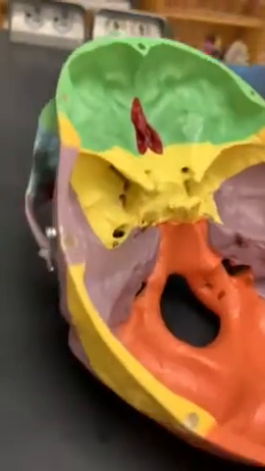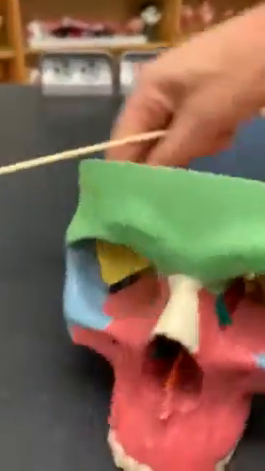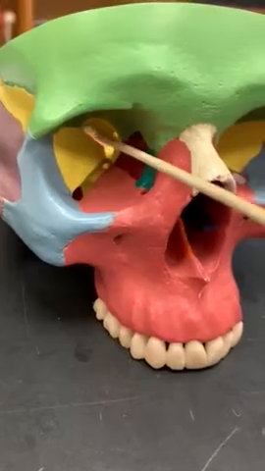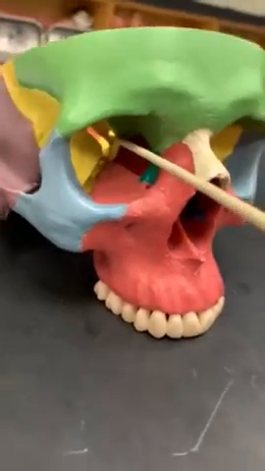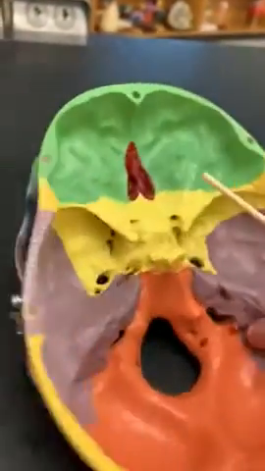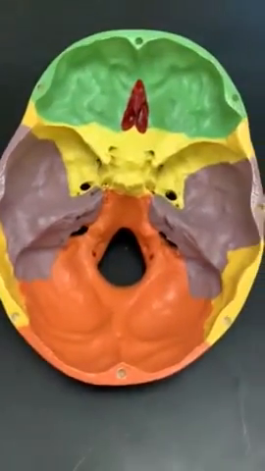Let me see if I can get it to focus here. It's right there. And then if you look at it from the front, you can see the superior orbital fissure right here. You can also see the optic canal. Hopefully that covered most of everything and clarified any questions that you might have about foramen or canals.